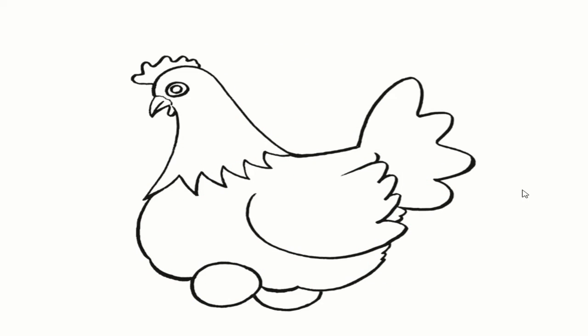Here also one hen we can see. You have to color this hen also. Not only hen. Yes, we can see here eggs. How many eggs? 1, 2. 2 eggs also here. Where is our hen sitting?